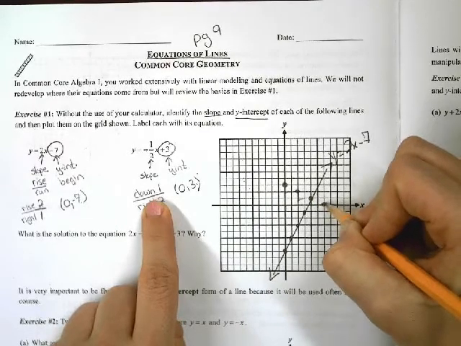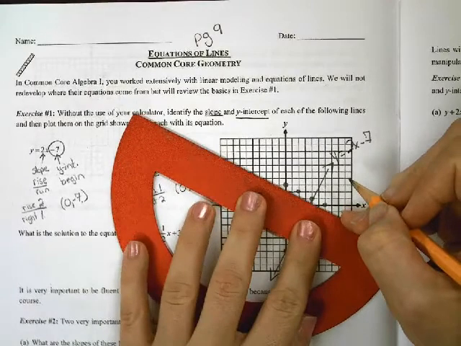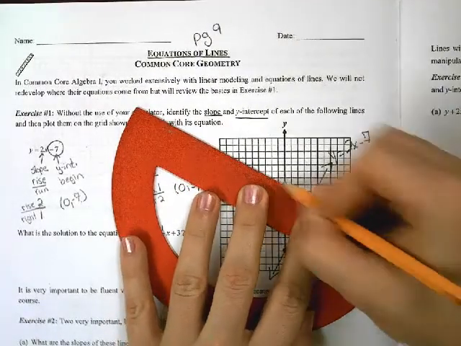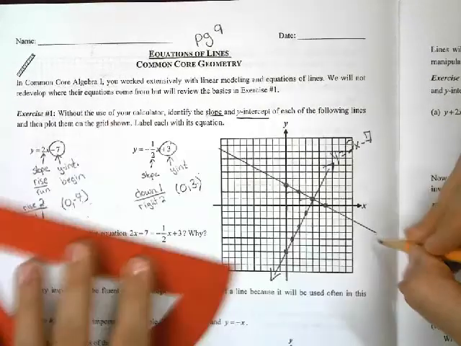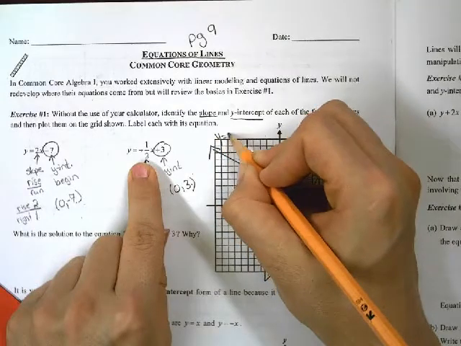And after I have enough points, you can use any type of straight edge. It doesn't need to be a ruler. You can use the side of a piece of paper if you need to, just enough to be able to connect them. And then please don't forget to write your label.